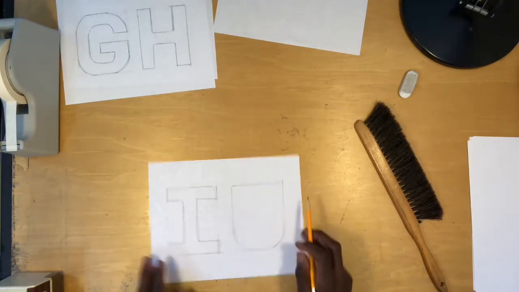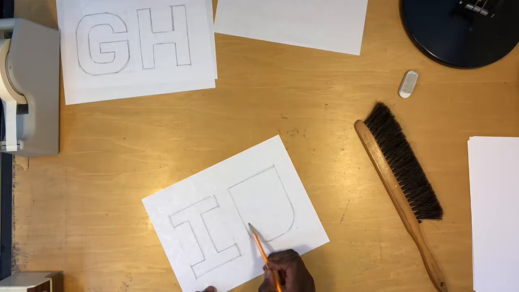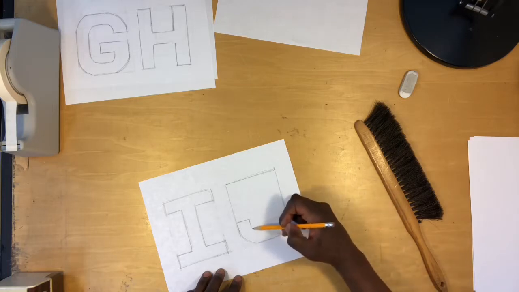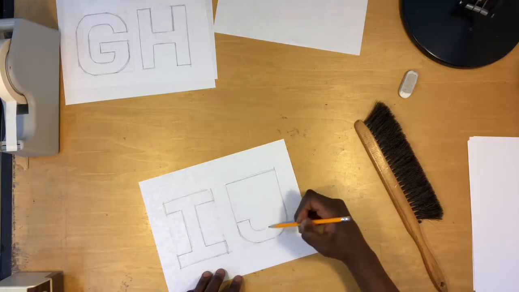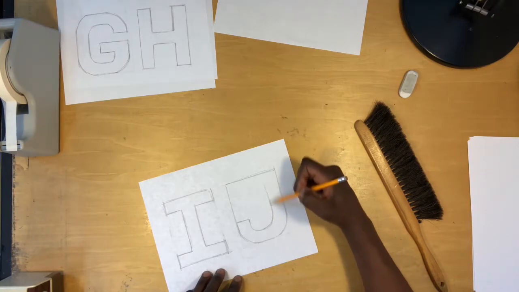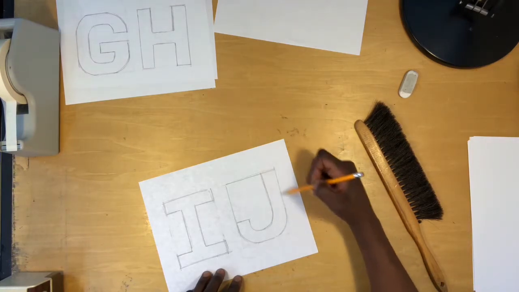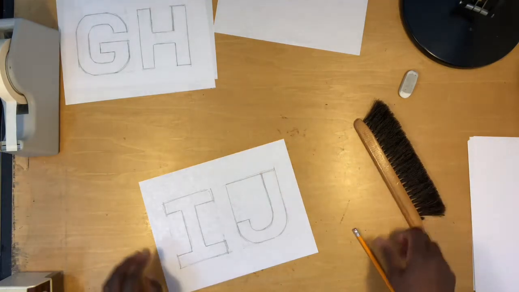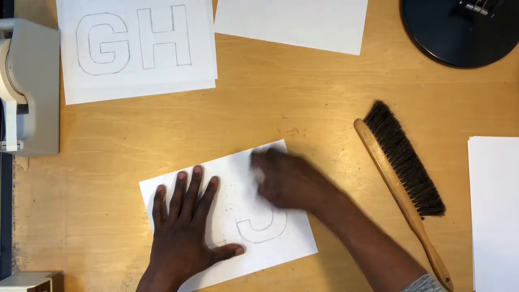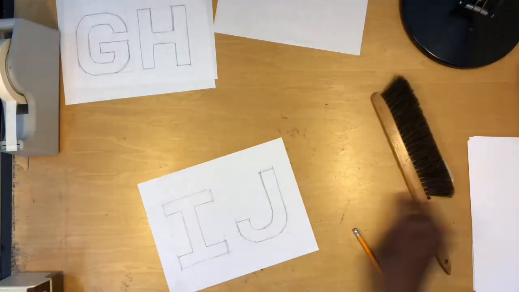And let's see, now we're going to establish how far up we want to go on this side, about there I'd say. Go straight across, and again now we're establishing the width of our letter. Now we're going to follow the same curve that we have going on the outside. And as I transition to the main part, I'm going to again be mindful of how wide the letter is. And there we have our letter J. Now we can erase part of what was the square, and that's the letter J.